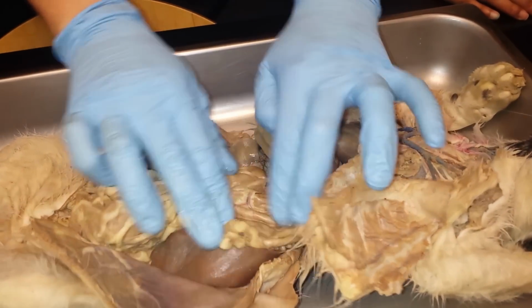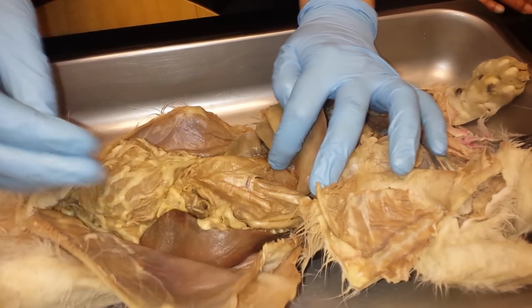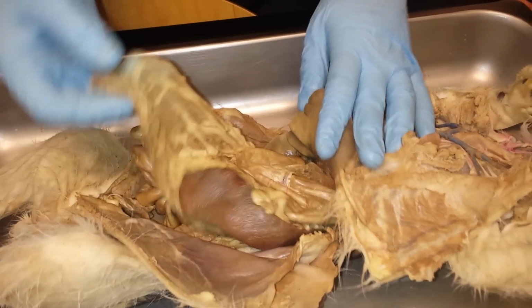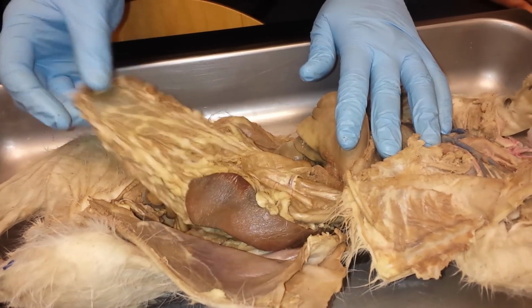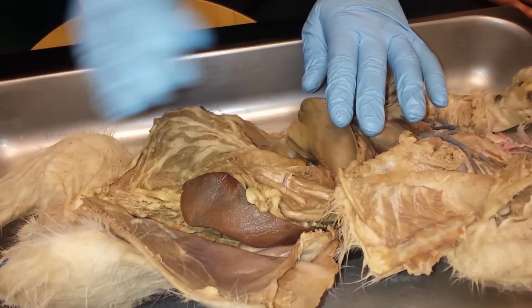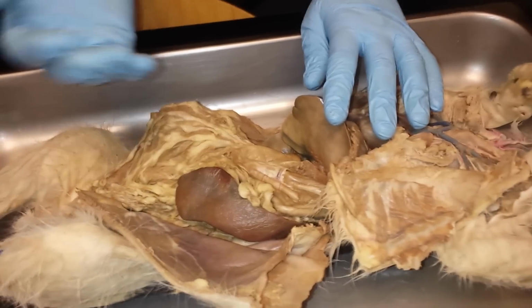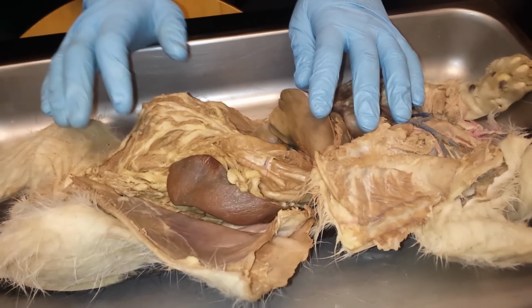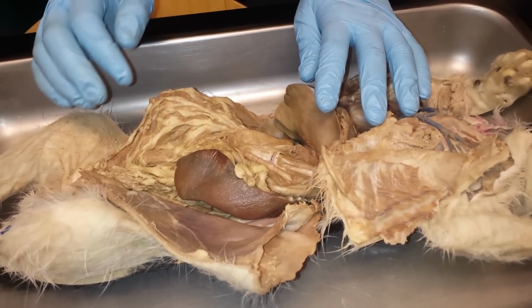So if I lift the liver away, here's the stomach, right? All of this stuff, which is connected to the greater curvature of the stomach, this is all greater omentum. It's that big loose areolar connective tissue and fat, and it lies over the abdominal organs for cushion, protection, energy storage, all of the functions of adipose.